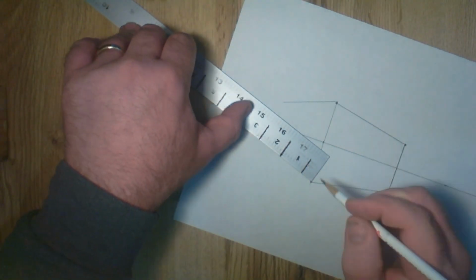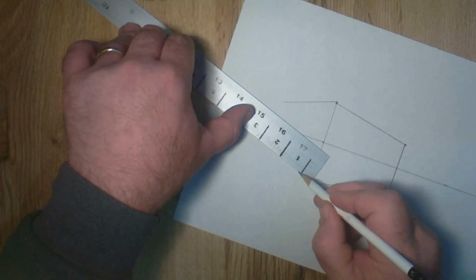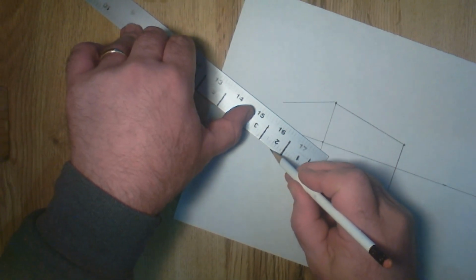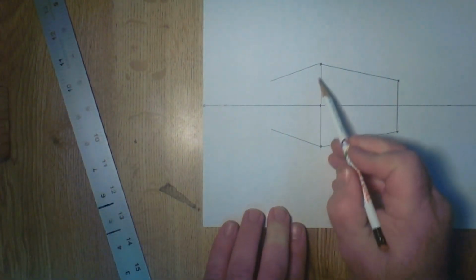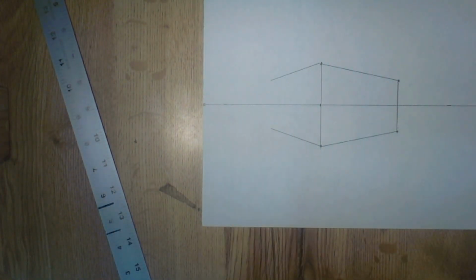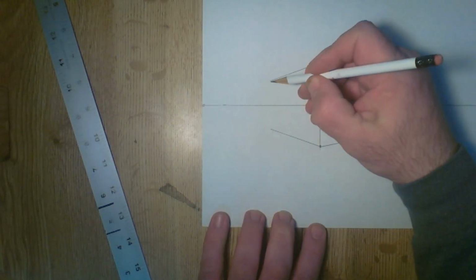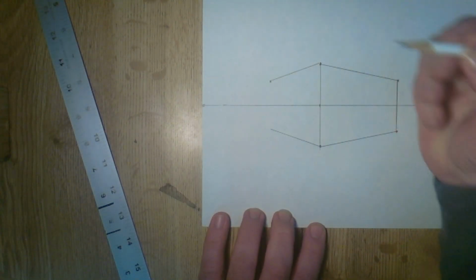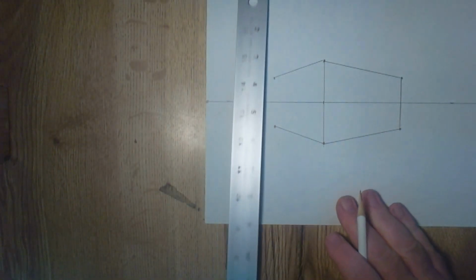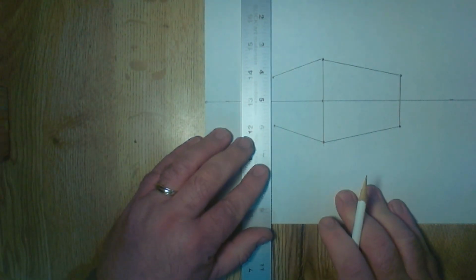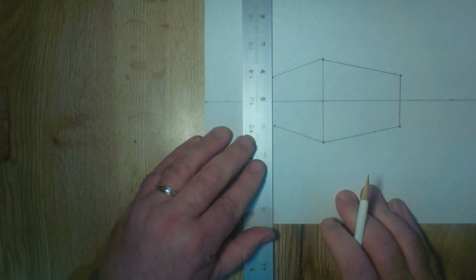And I believe 2 inches is the goal. So there's a 2-inch line. Okay? All right, again, these lines may not be perfect, but they should be pretty close in length. There's a point there. There's a point there. We're going to square it off with as straight a line as we can create.